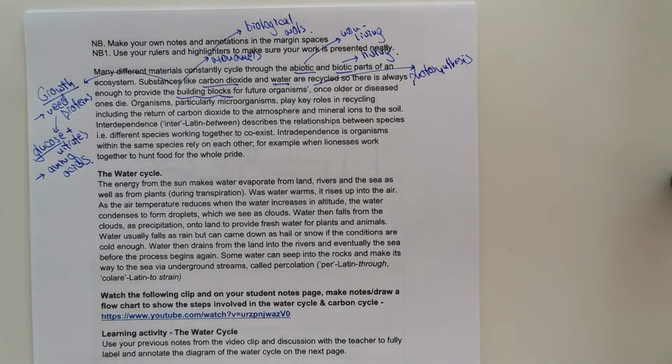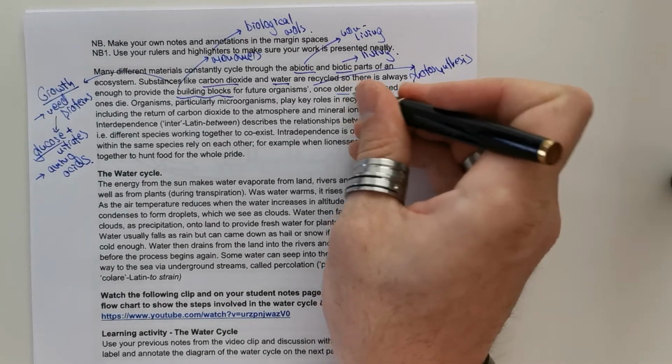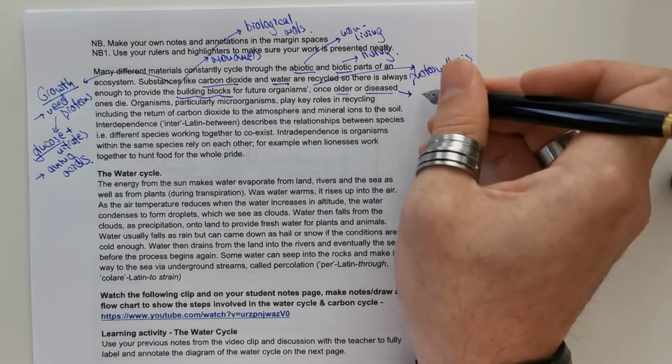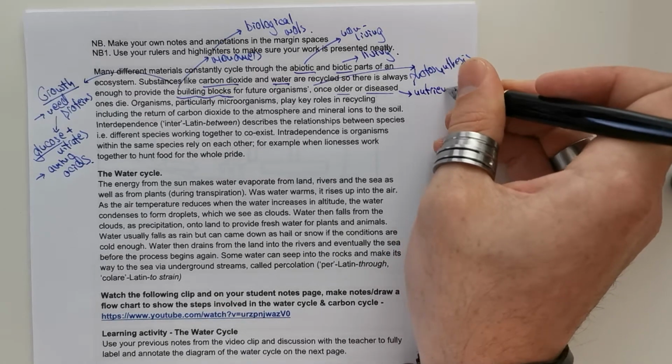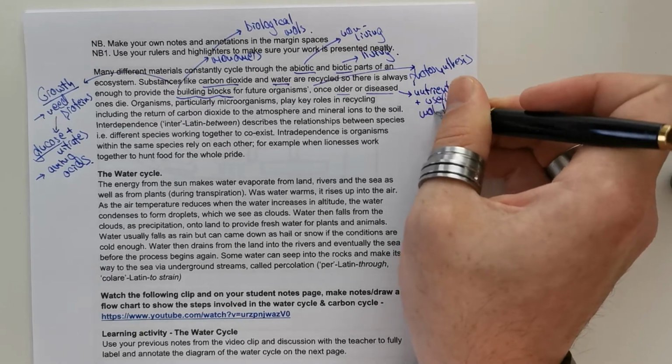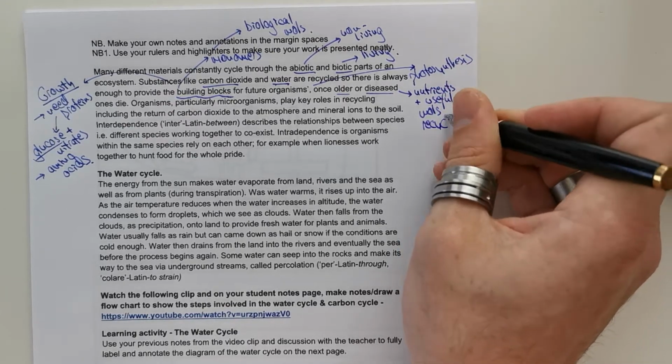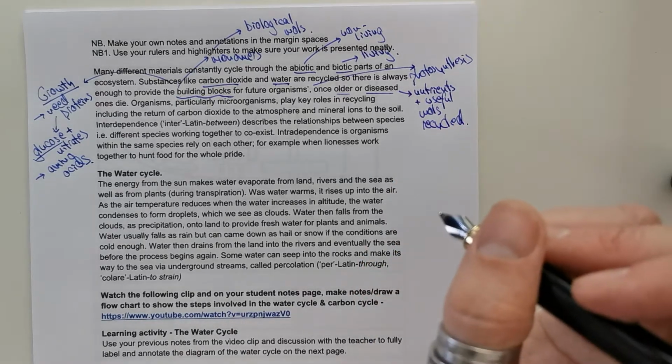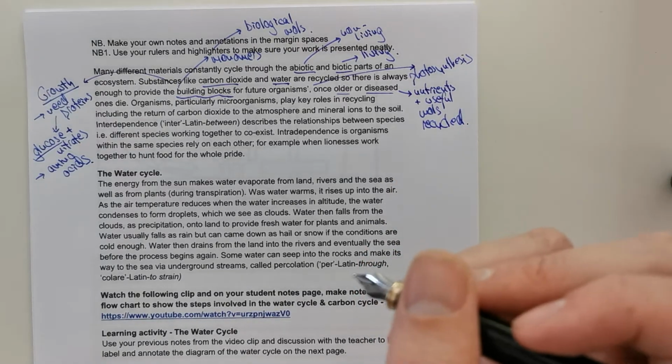So that plants can generate energy, and that energy can transfer up food chains and food webs throughout organisms and the entire ecosystem. So it can provide the building blocks for future organisms once older or diseased ones die. So these nutrients and useful molecules that make up old organisms that have died off are recycled.